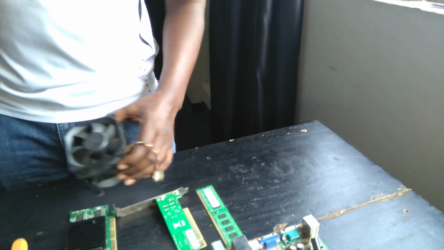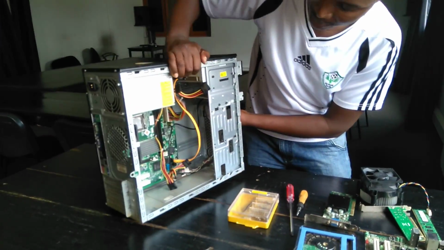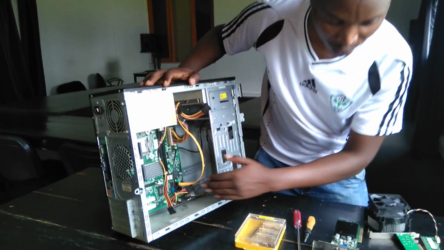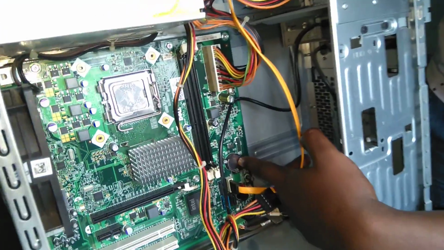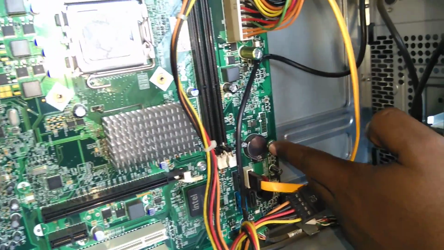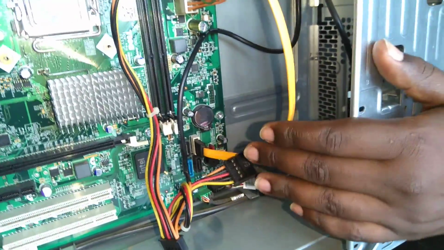Then also we have on our motherboard a CMOS battery. This is a CMOS battery, which helps in keeping some little information about the computer, like computer settings, memory date, and BIOS settings.